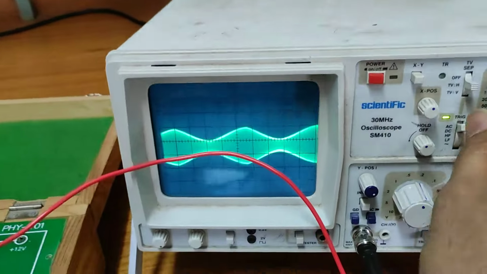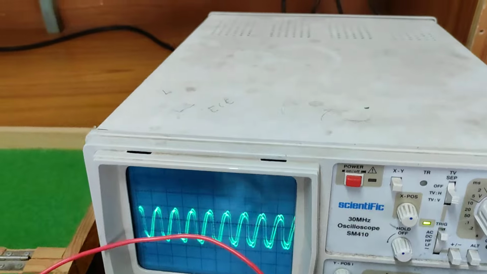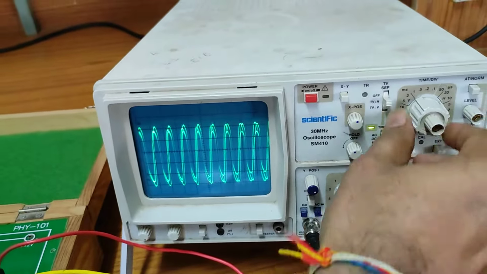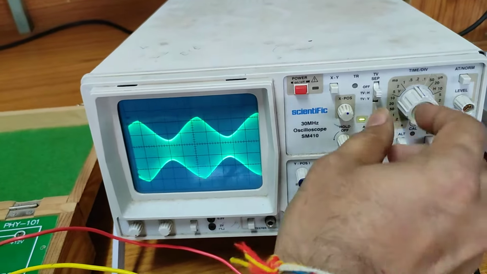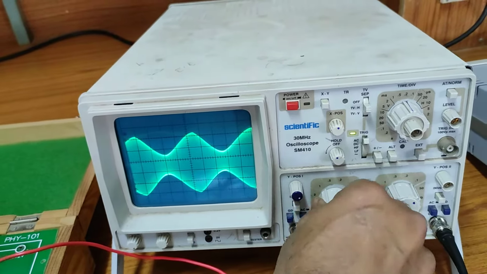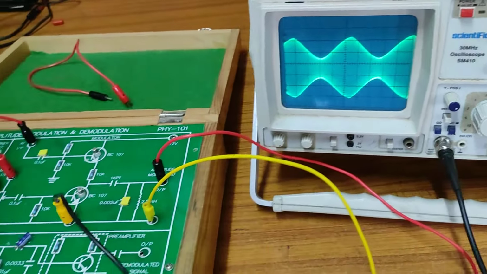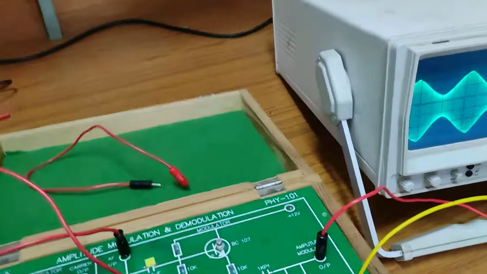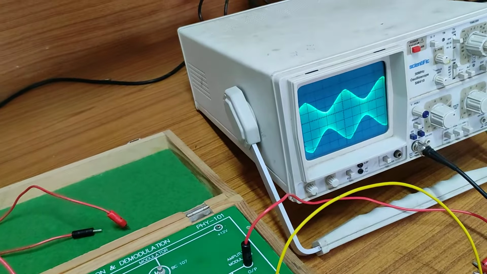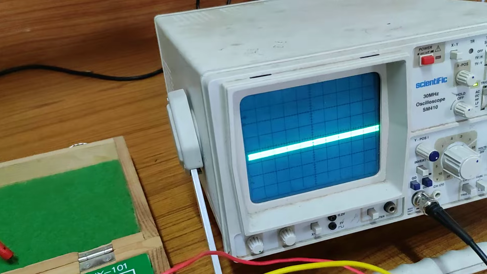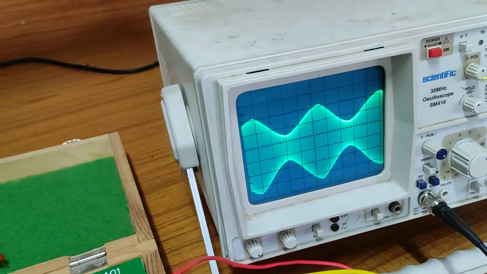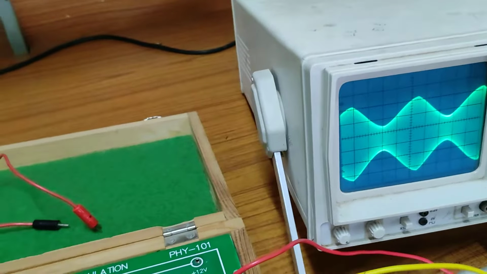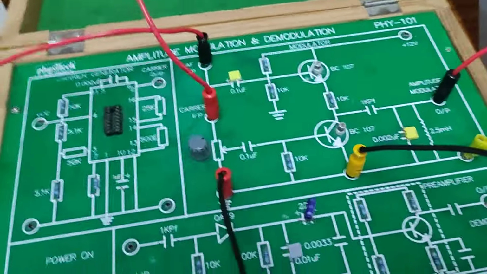Initially you may not get the AM modulated output directly, but by tuning the time periods and amplitudes in the circuit, and varying this balancing probe, you can see the variations in the AM signal. We can balance both the upper sideband and lower sideband in a symmetrical manner. So finally we got the AM output.